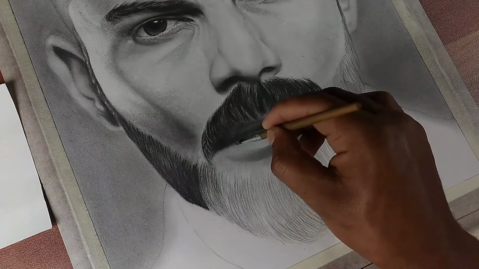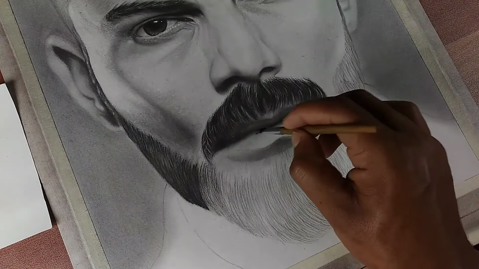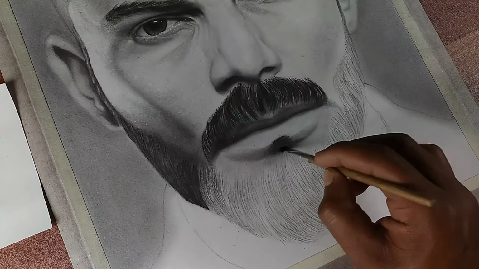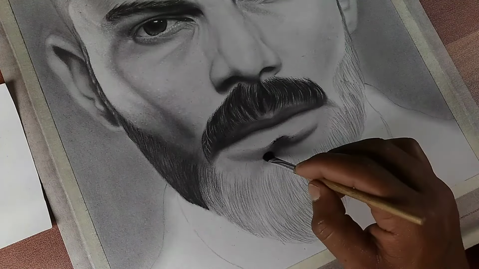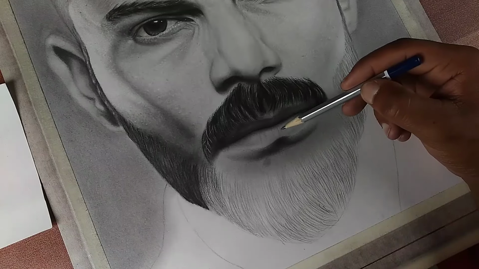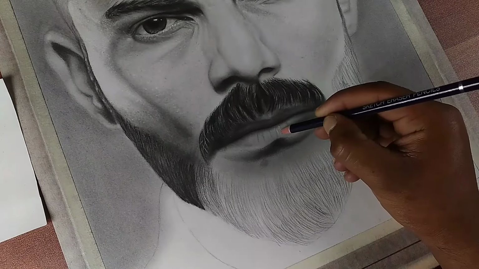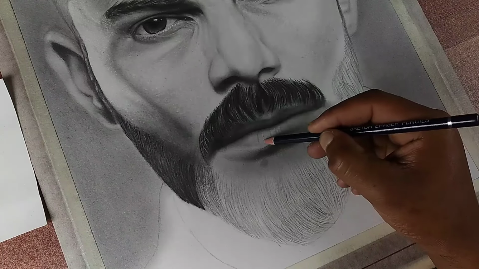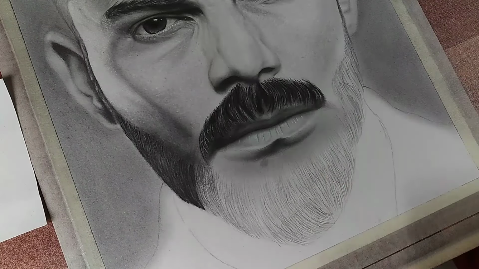Now before completing the shading in the beard, shade the lower lip. So for that, add a light base layer and also adjust the shadows around the lips. Then grab your HB pencil to create vertical lines on the lip, and use a pencil eraser to add highlights in the lower lip. Creating proper highlights and shadows is key to achieving realistic artwork.